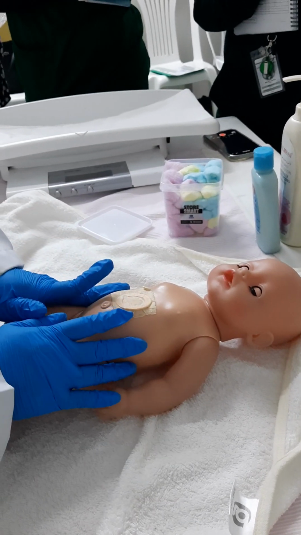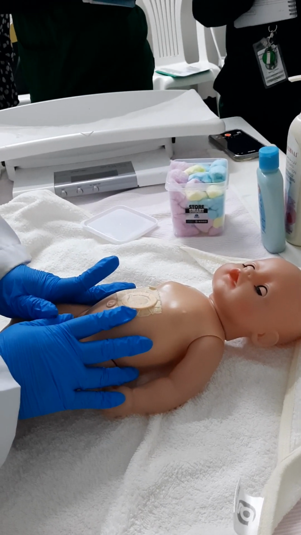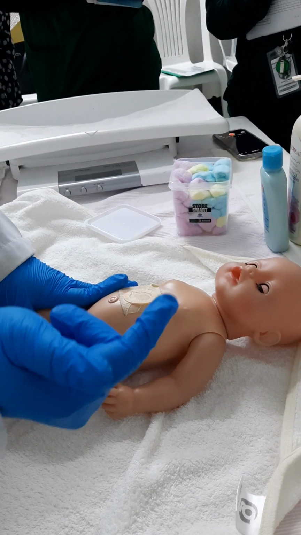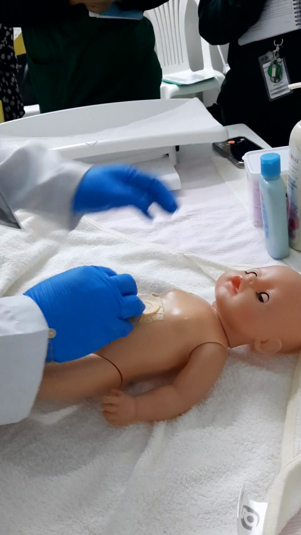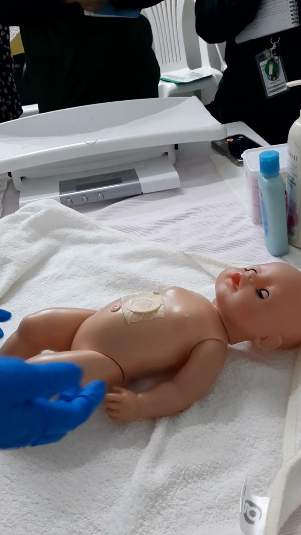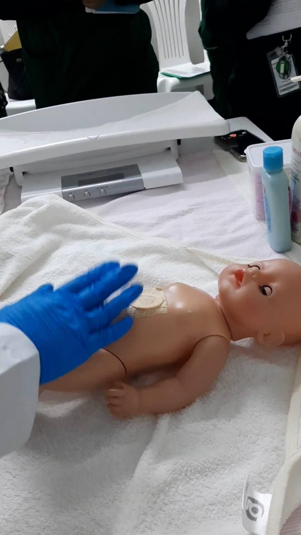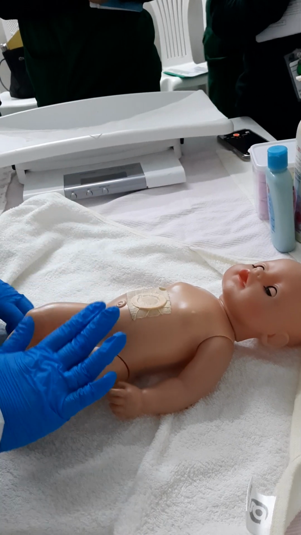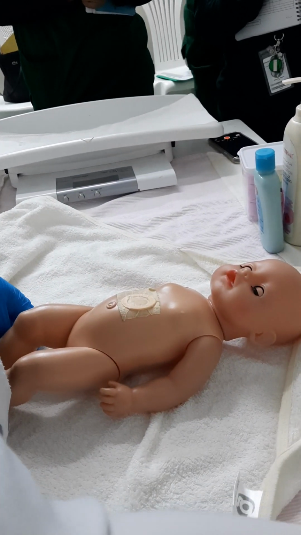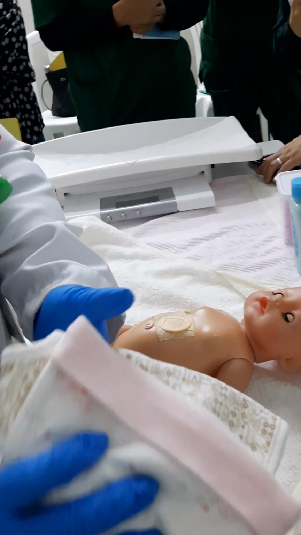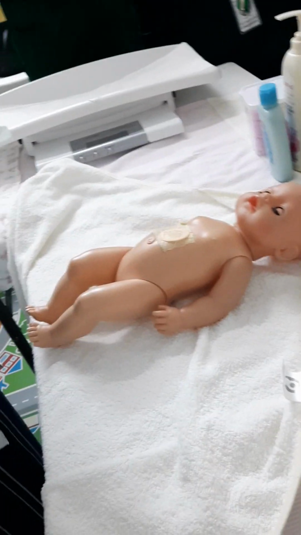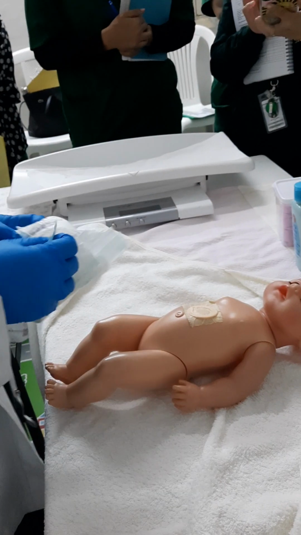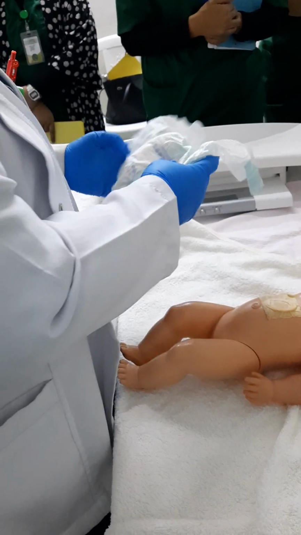We are not doing the cord care. Cord care is a separate procedure and it needs a sterile technique. So now we are just drying it since the baby got wet. You have to keep your cord clean and dry at all times, because if you don't keep it clean and dry, it may cause infection. Okay? Now you're done cleaning the cord.